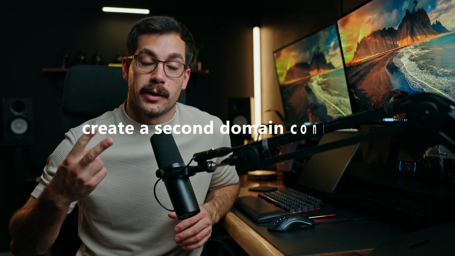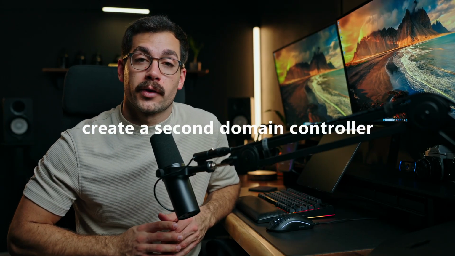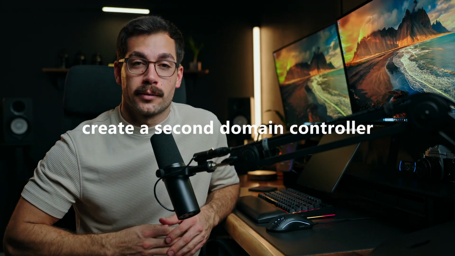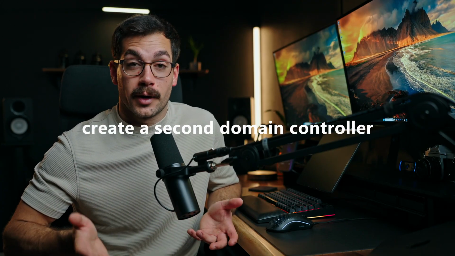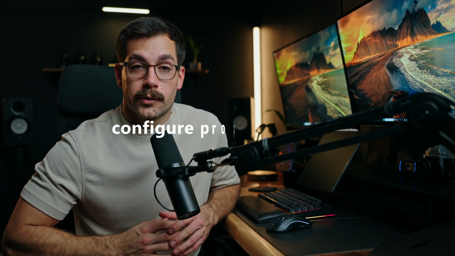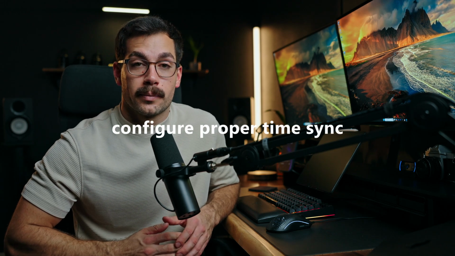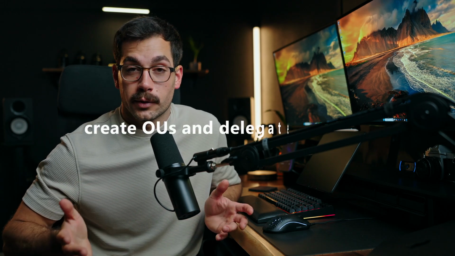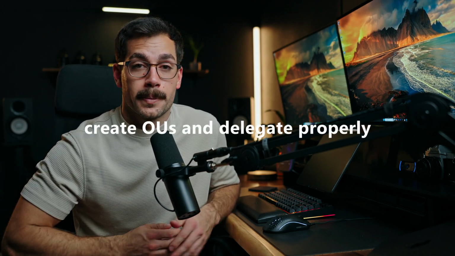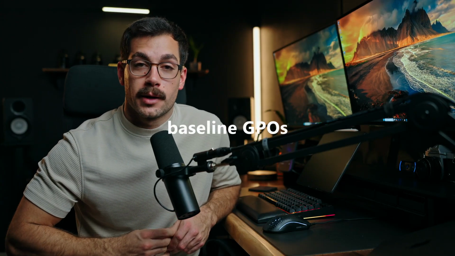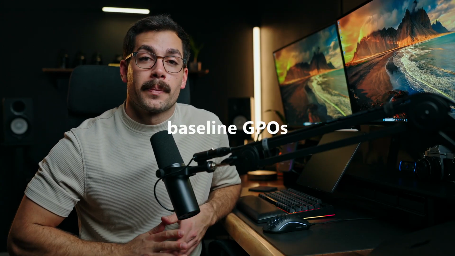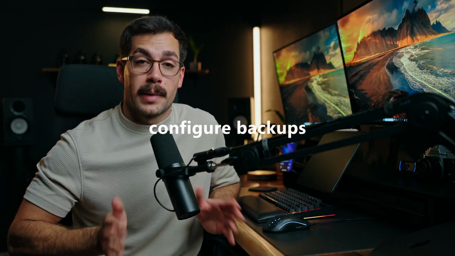All right, so before we put this into production, there are a few next steps that we would recommend doing. Number one is to create a second domain controller. One domain controller is a single point of failure. Two is generally considered the minimum for real environments. Number two would be to configure proper time sync. Number three is to create organizational units and delegate properly. Number four would be baseline GPOs. These are things like password policy, logon policy, etc. And then finally, we would want to configure backups.